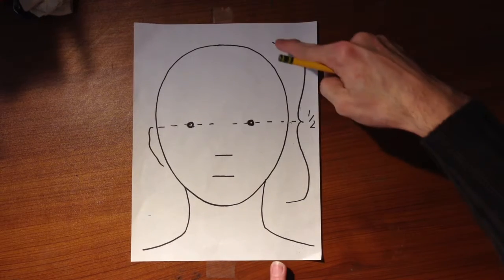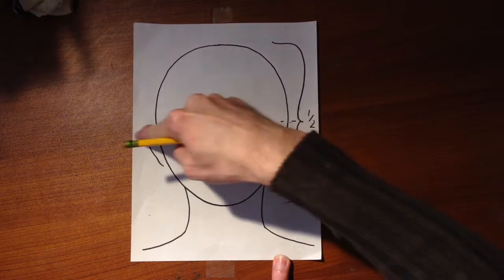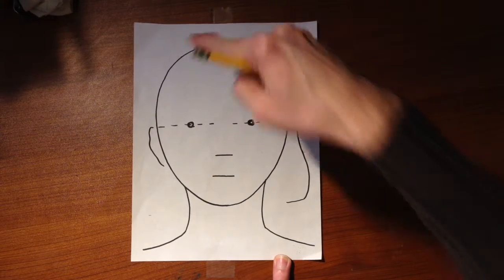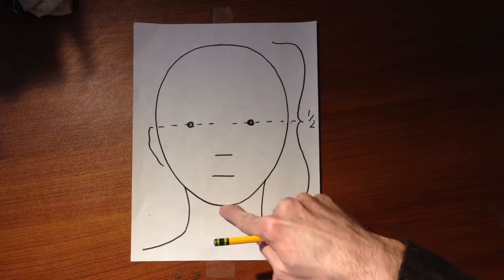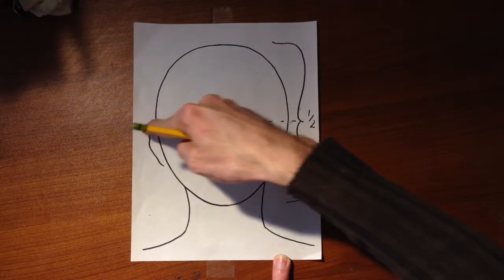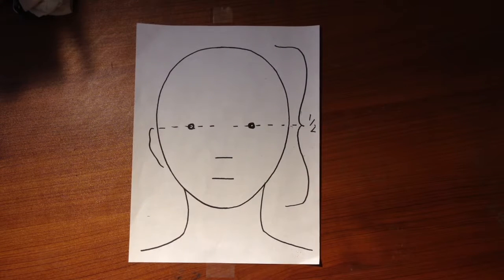You will notice it has this going down the side. This says half. This is a halfway mark. This is halfway between the top of the skull, top of your head, and the bottom of your chin. That is where the human eyes are most often placed. Now, we're all different. Some of us, our eyes may be a little higher, our eyes may be a little lower, but generally speaking, the eyes are halfway between the top of your head and your chin.